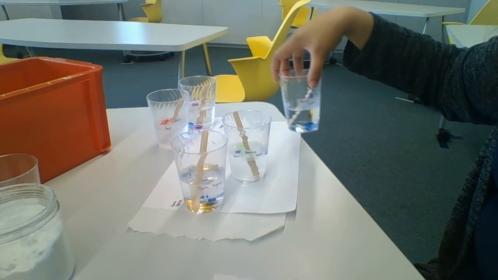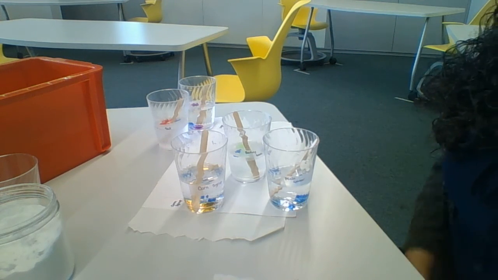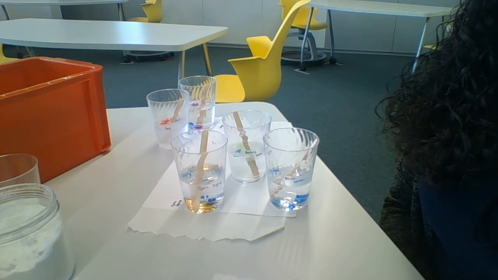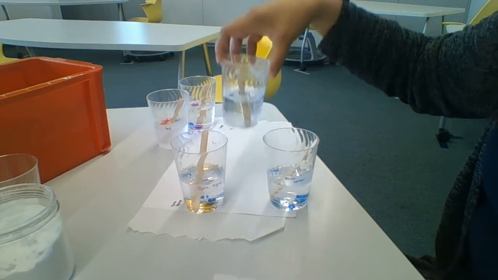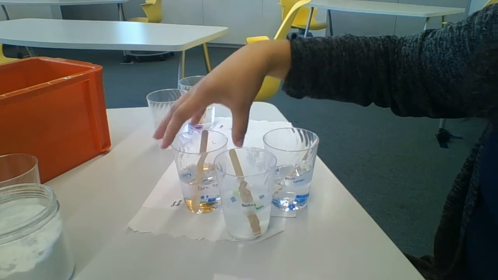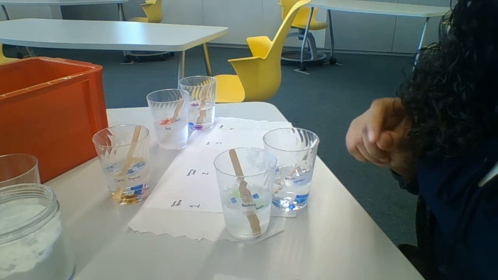As you can see here, with plain water, the rhinestones are on the bottom because of the density. And when it comes to salt water, objects are going to be floating because of the density.